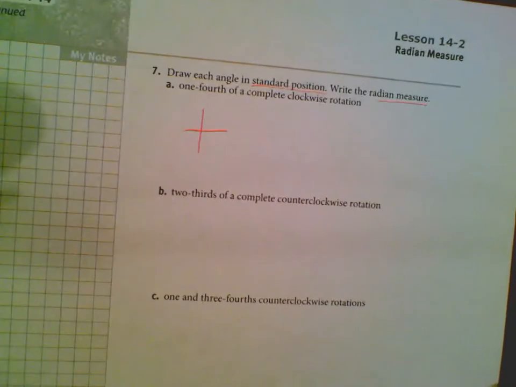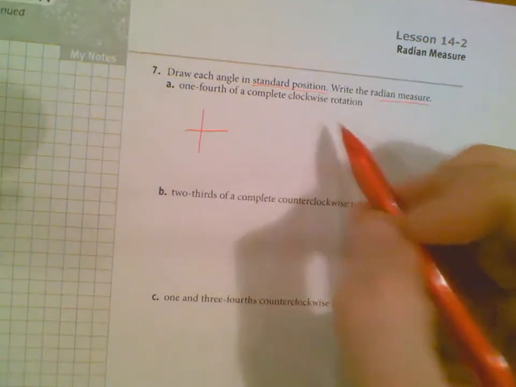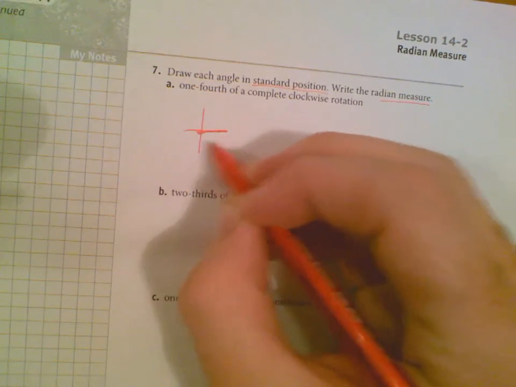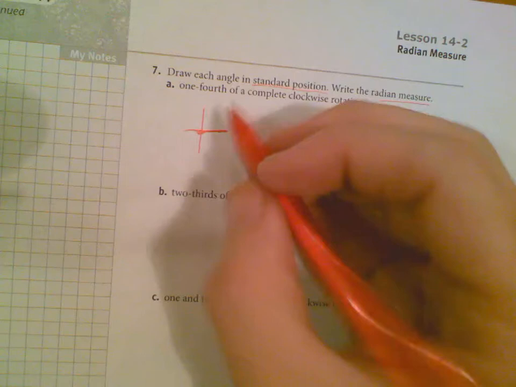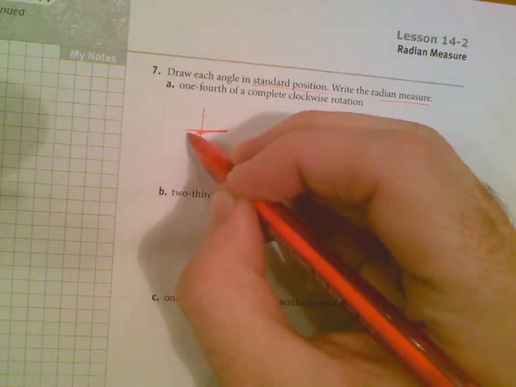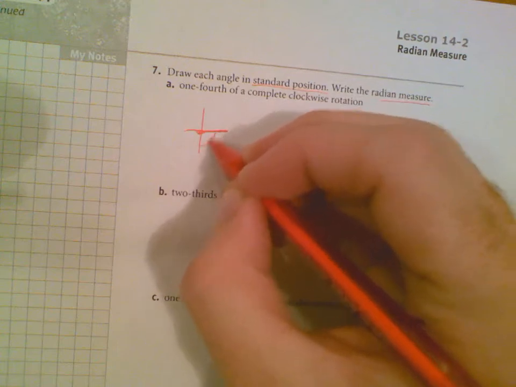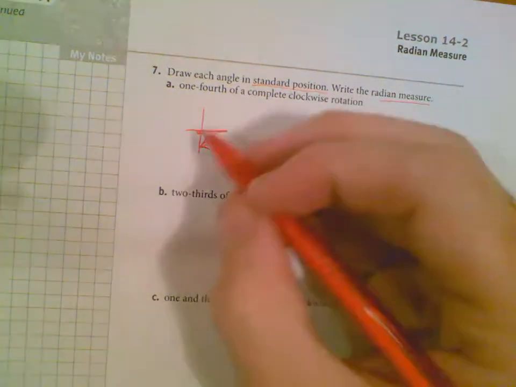Sorry about that. 1/4 of a complete clockwise rotation. Okay, clockwise means coming down. Because again, we're starting here, the point there, and we're just coming this way. So 1/4, 1/4, half, 3/4, 4/4. Basically, we're coming to here. Okay. So how far is that?